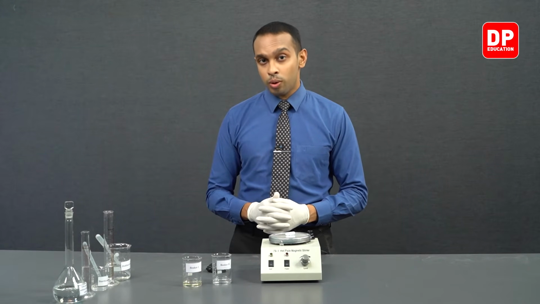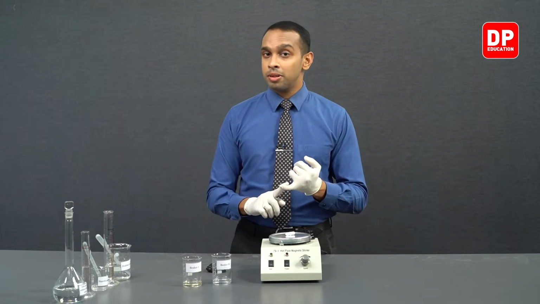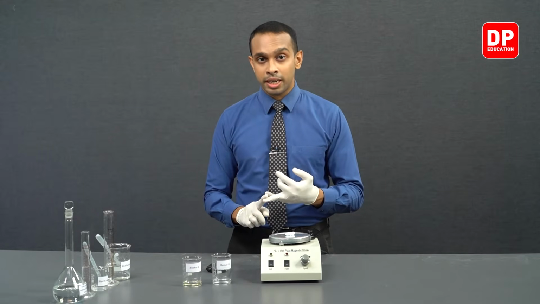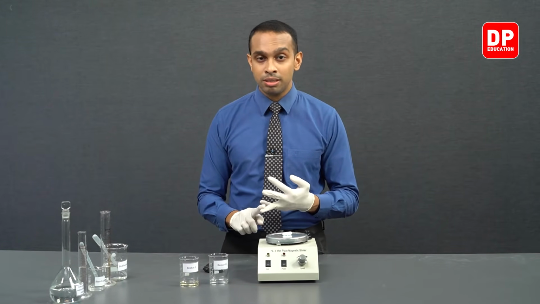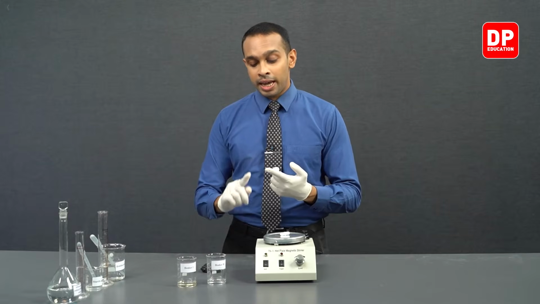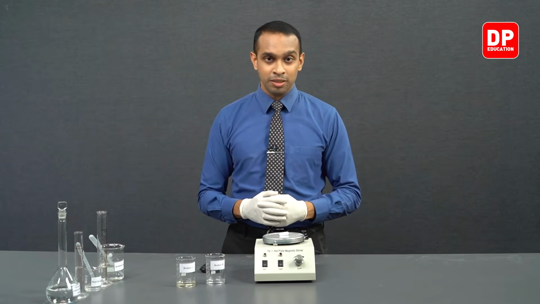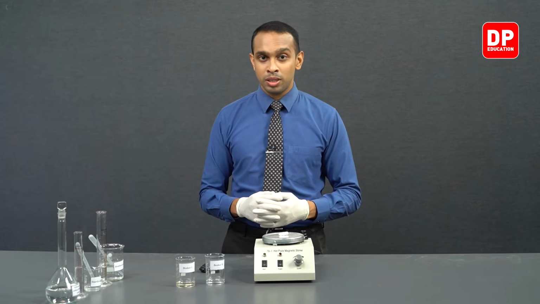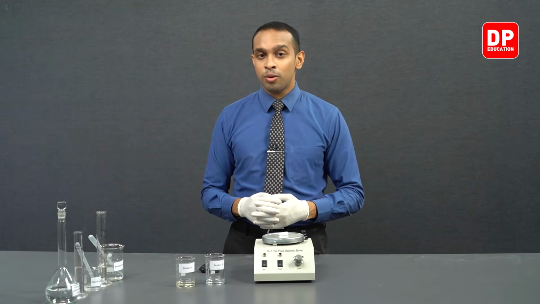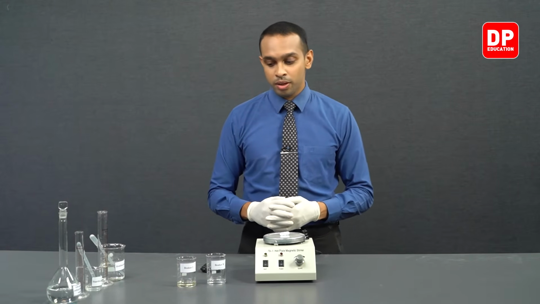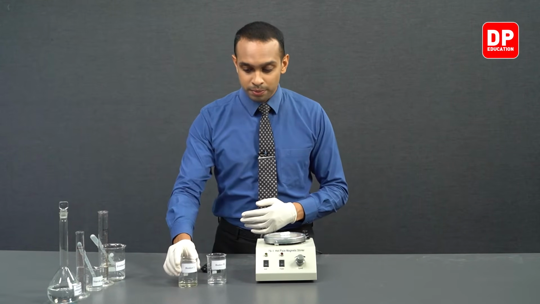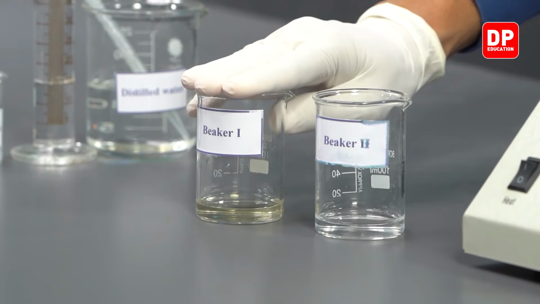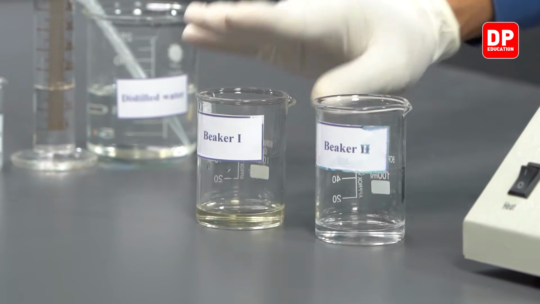In the first reaction we took 25 cubic centimeters of the Fe3 plus ion solution, in the second one we took only 20 milliliters, third we took 15, and now when it comes to the fourth reaction, we have taken 10 cubic centimeters of acidified Fe3 plus ion solution with the initial concentration of 0.1 moles per decimeter cube. So to this beaker 1, we have taken 10 cubic centimeters of Fe3 plus ion solution.